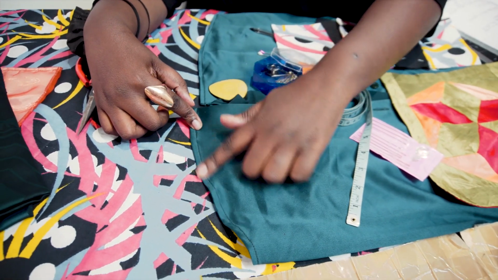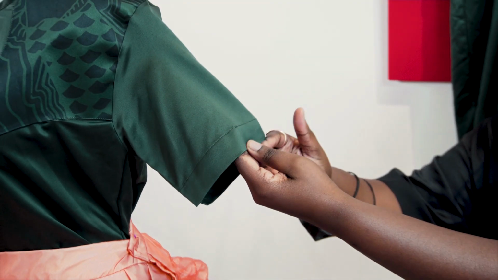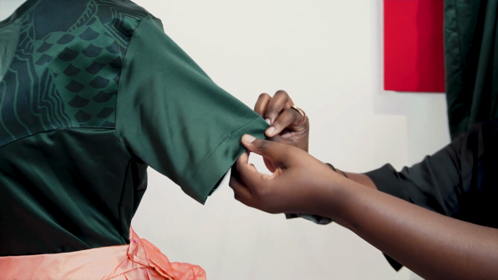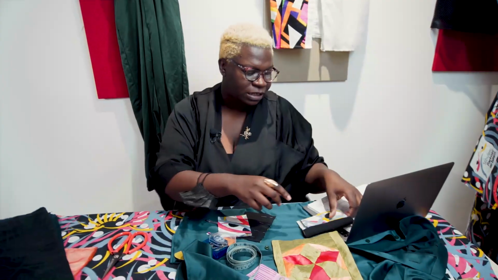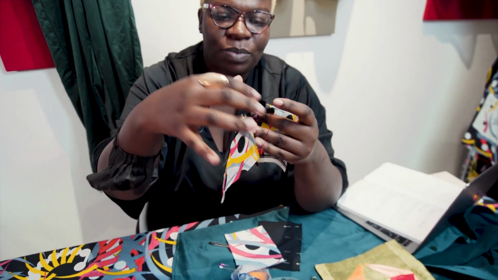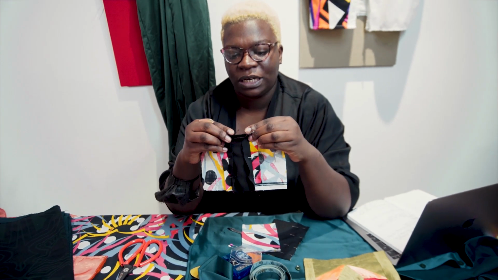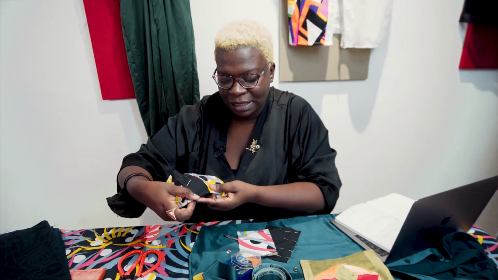And then you also get this type of hemming where it's finished nicely so that you don't have the raw edges fraying. And fraying is basically this. Fraying is when the fabric comes off, and you wouldn't want that in your finished product. Hence why you need to hem it so that it looks neater.